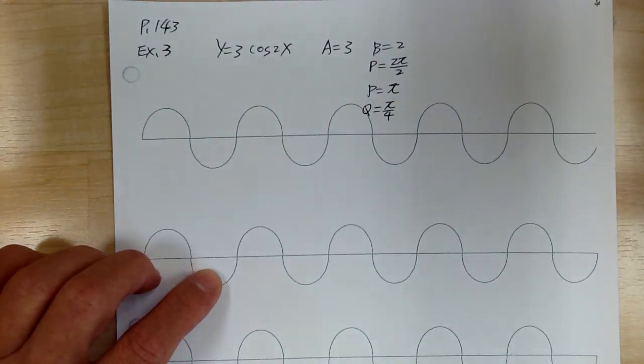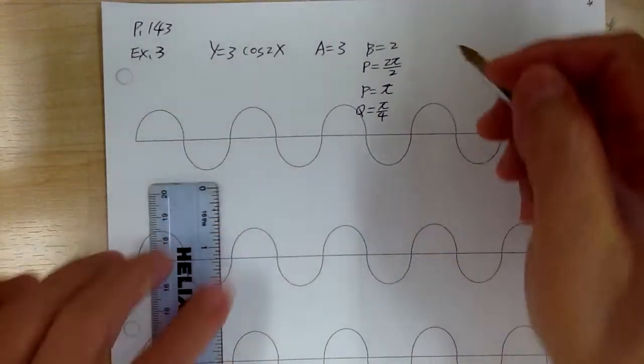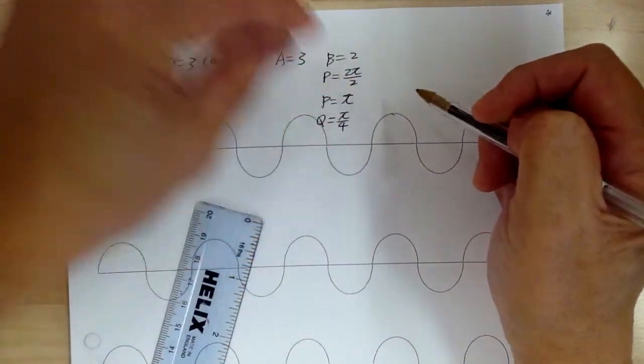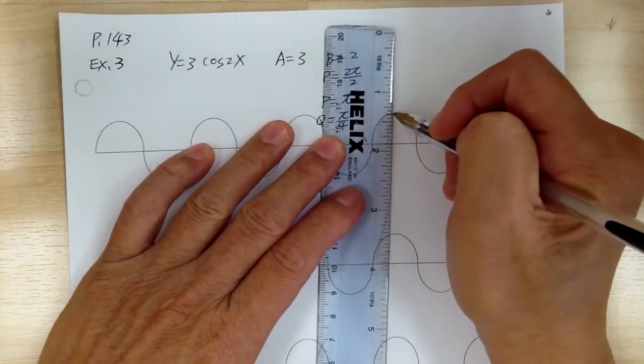So now let's go and graph. Normally your cosine starts over here, right? Now since I'm writing over here, I don't want to start over here, I want to start over here. So again, cosine starts up here.